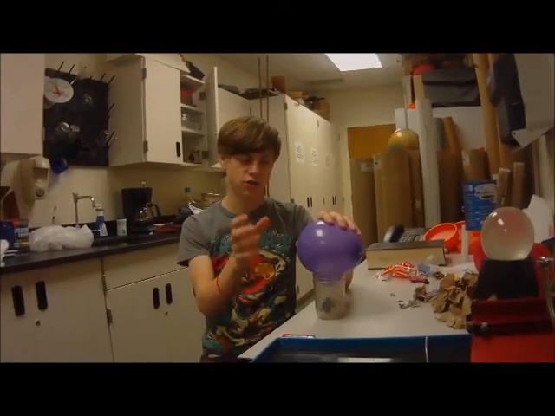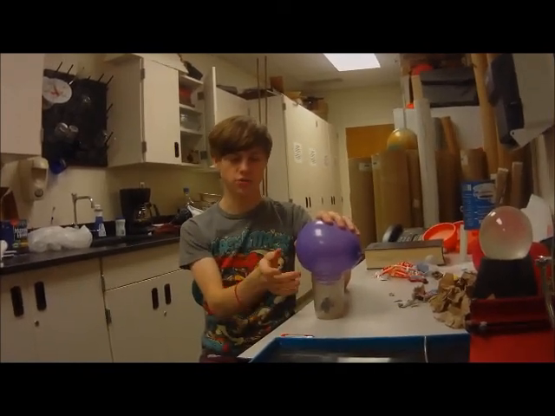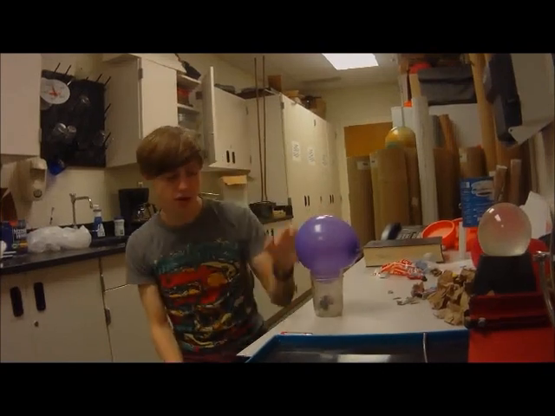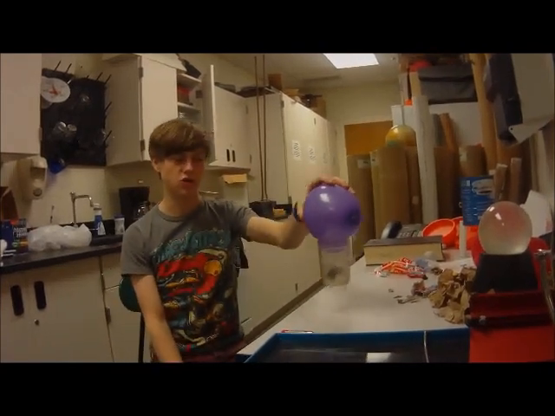So the higher air pressure is going to try to travel to the lower air pressure, causing the balloon to get pushed into the jar. Once all that's said and done, it's going to allow us to lift the jar using only the balloon.